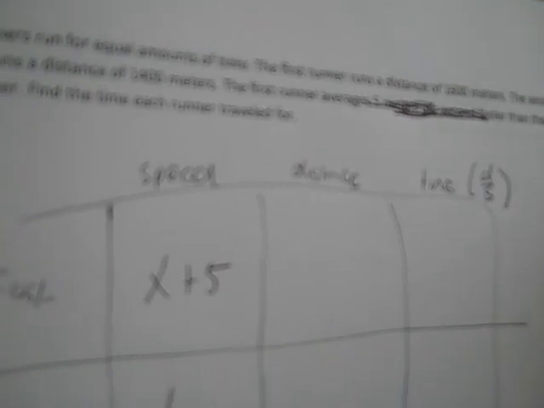Now the distance is just the meters without the word per. So the fast one does 1600 and the slow one does 1400. The fast one's going to do more, so you put 1600 for fast, 1400 for slow. And then the time is equivalent to distance over speed. So the distance is 1600 and the speed is x plus 5. And then our distance here is 1400, and the speed's x. And I know that the times are the same, so those are equal.